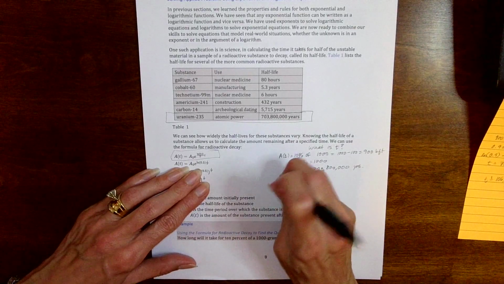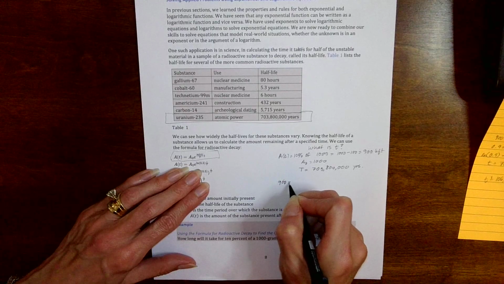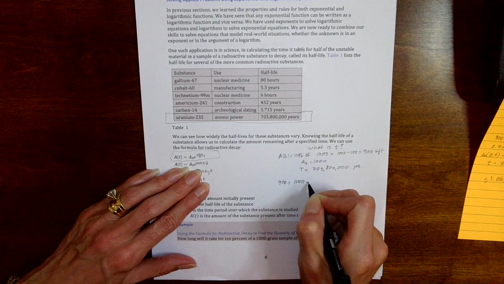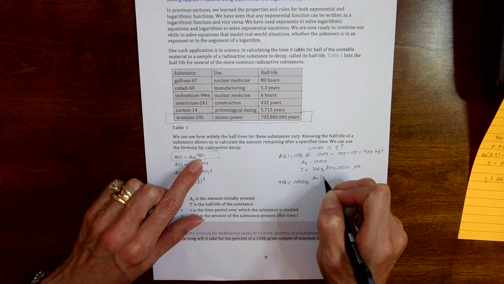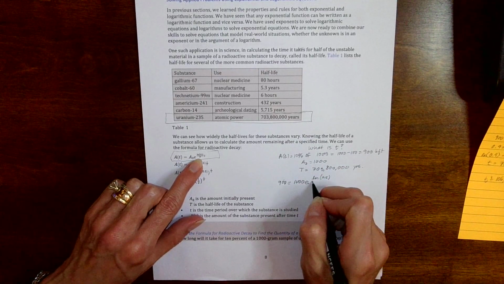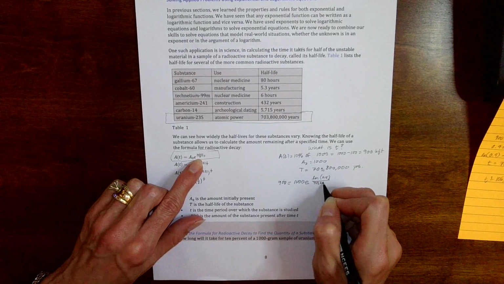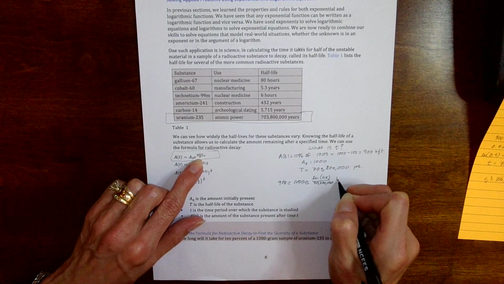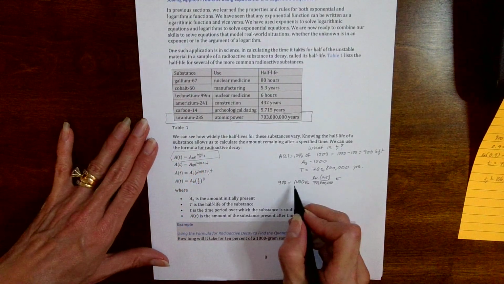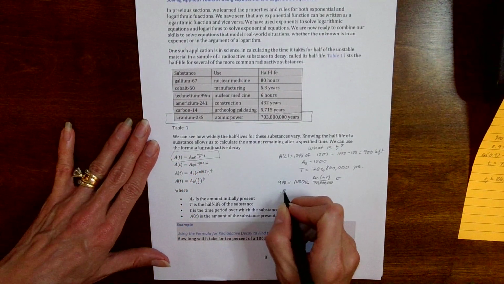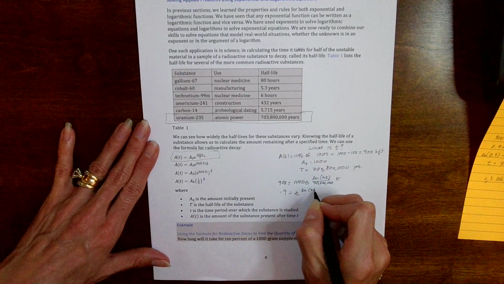So we know 900 equals 1000 e to the natural log 0.5, that's from the formula, divided by the half-life, which is this big ginormous number, times what we're trying to figure out, t. And so if I divide both sides by 1000, I get 0.9 is equal to e to the natural log 0.5 and so on.